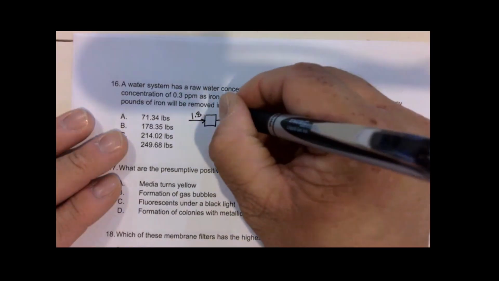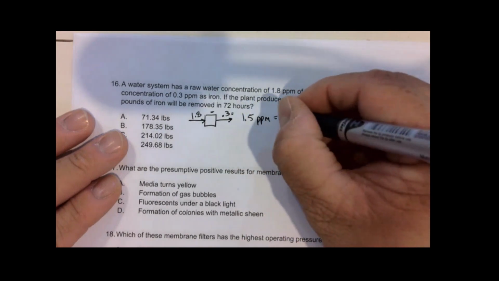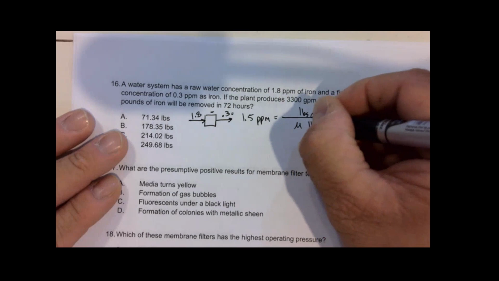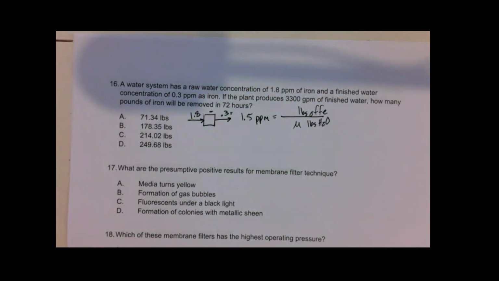So how many parts per million of iron are we removing? Oh, 1.5, right? Because you're going to subtract through the plant. 1.5 parts per million equals pounds of Fe per million pounds of H2O. So do you see how the parts per million equation actually works for everything?